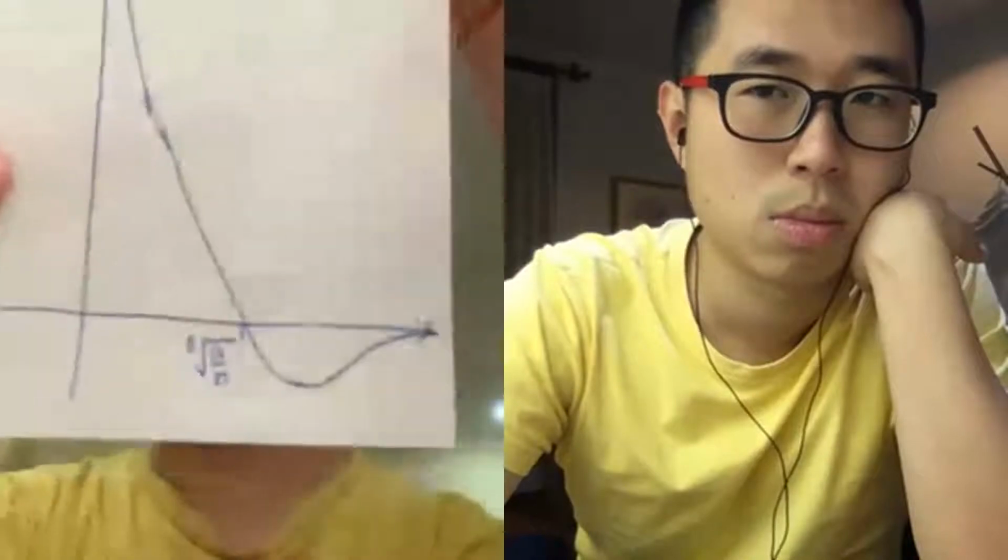But then it only intersects it once, so that means it just tends to 0 from the negative, from the 4th quadrant. So something like this.